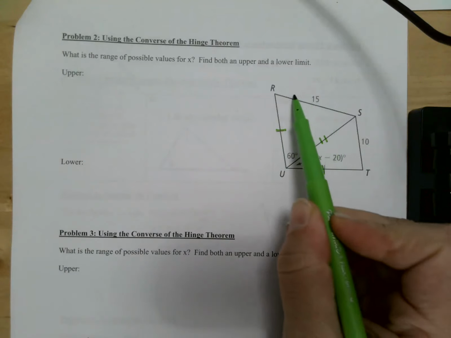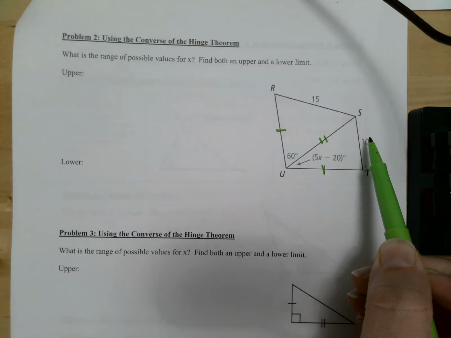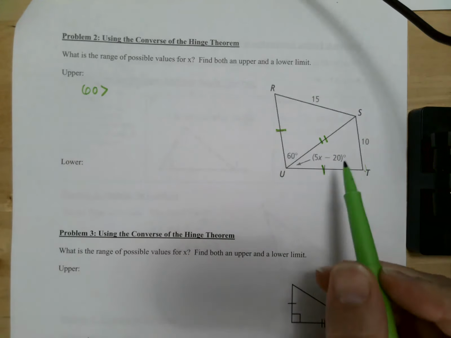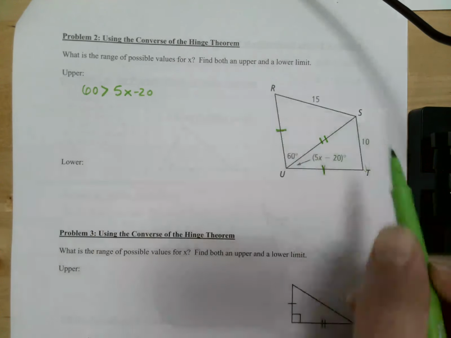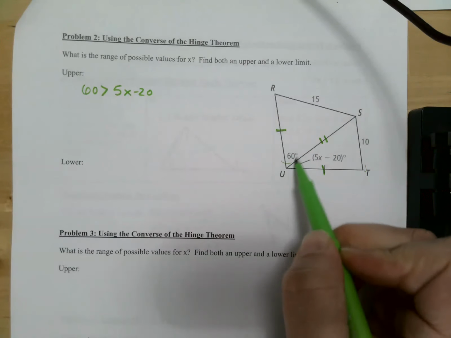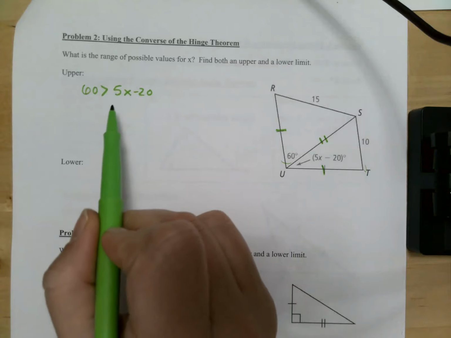Because this side right here is 15 and this side right here is 10, that means 60 has to be greater than 5x minus 20. Okay, because 15 is larger than 10, that means 60 is larger than 5x minus 20. So I can figure out my upper limit.